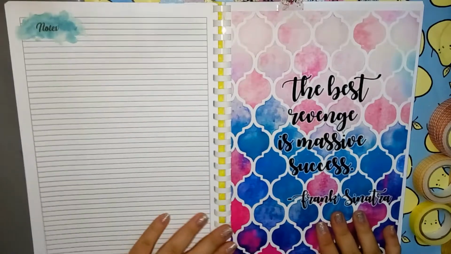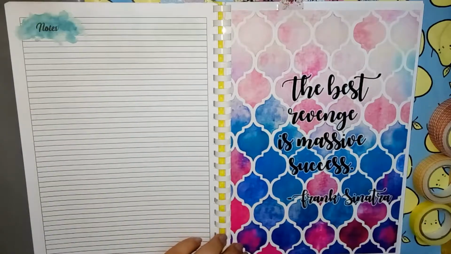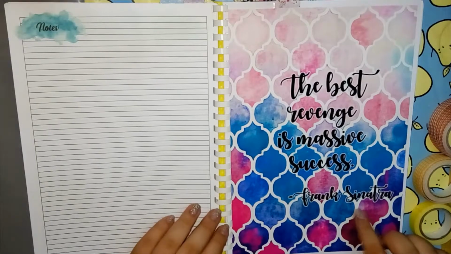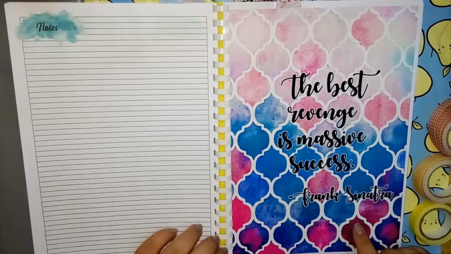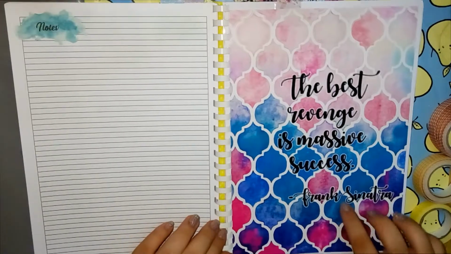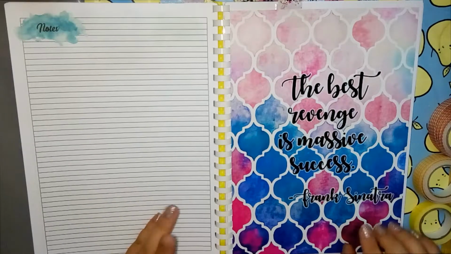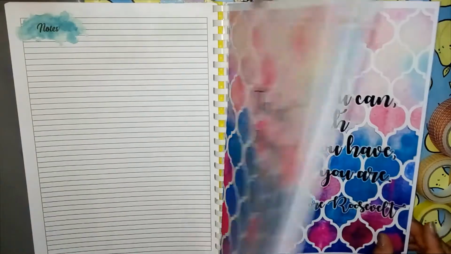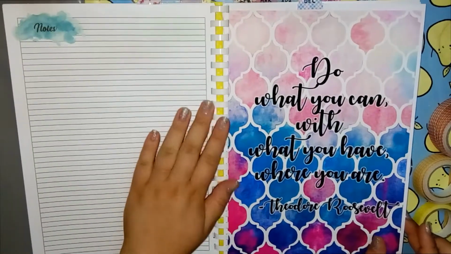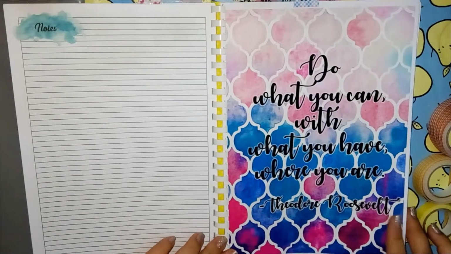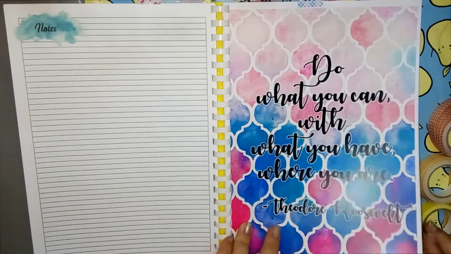Next one for November is "The Best Revenge Is Massive Success." This one is pretty famous this year too. I don't know why, but it is. And I've seen a lot of people having this inside of their planner, so yeah, I have it here. I like it. Next one is for December, "Do What You Can With What You Have, Where You Are" by Theodore Roosevelt. I like it really much. I think this one is one of the best ones.